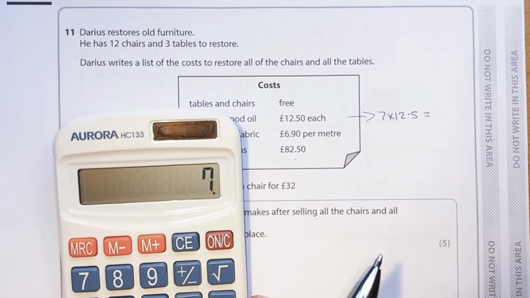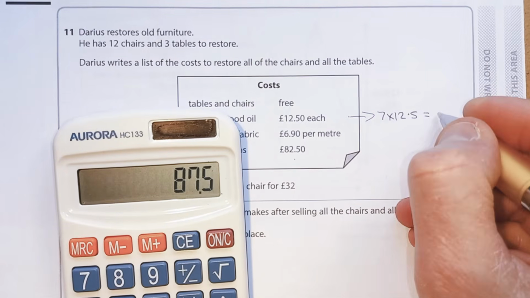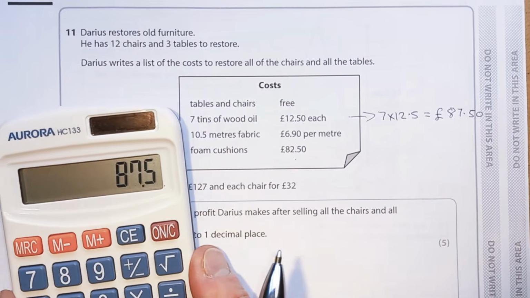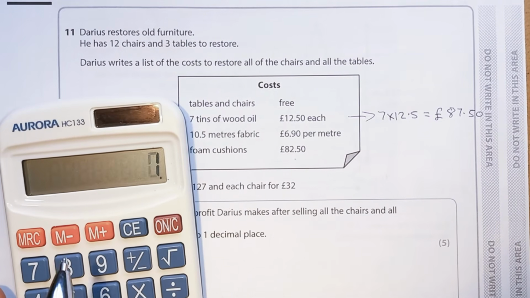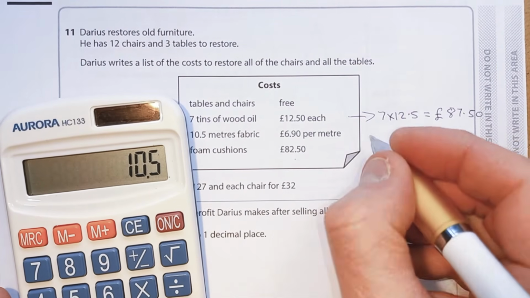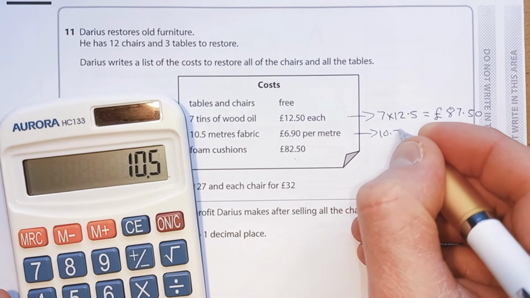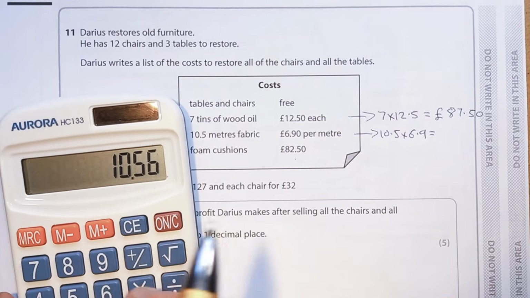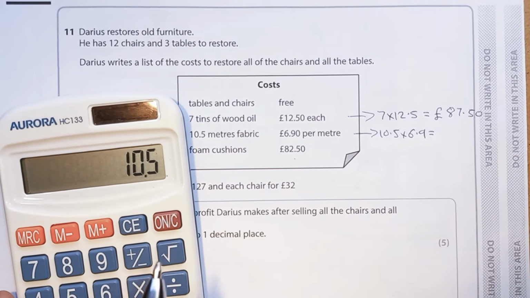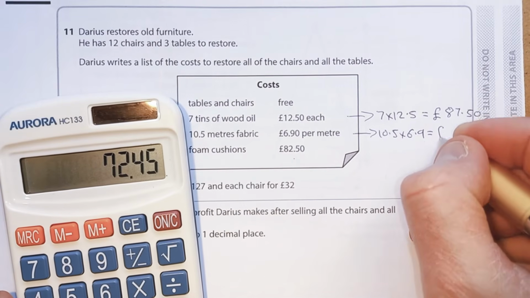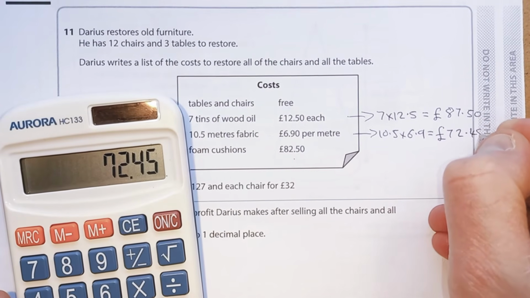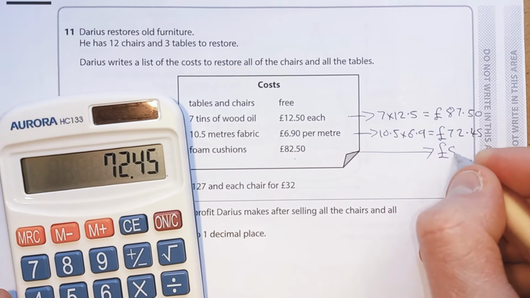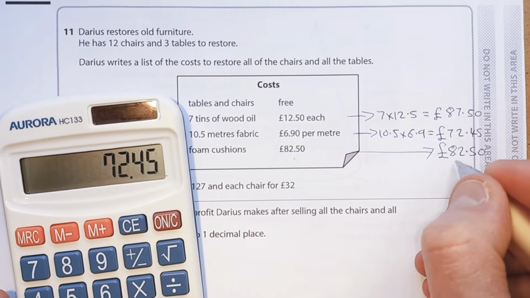So 7 times £12.50 is going to be £87.50. 10.5 metres of fabric at £6.90 each. So 10.5 times 6.9. That's going to cost us £72.45. And the foam cushions, well, that's just a cost of £82.50.